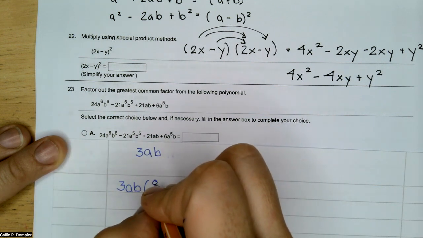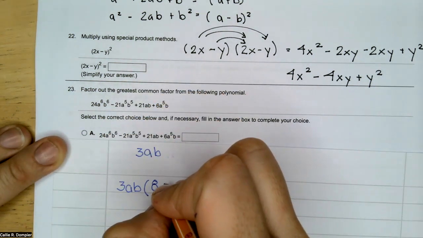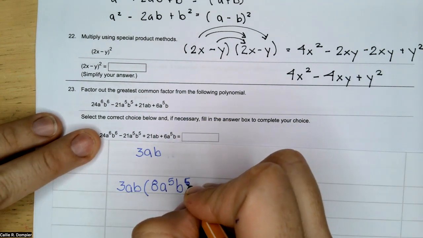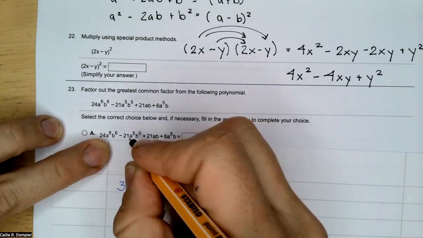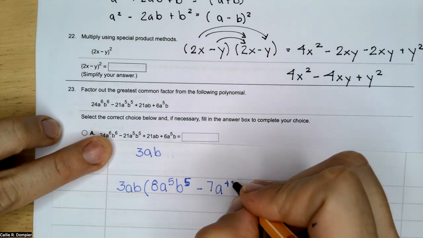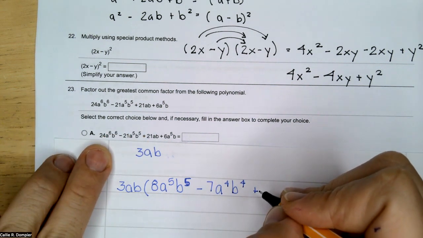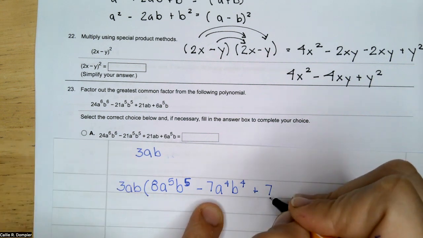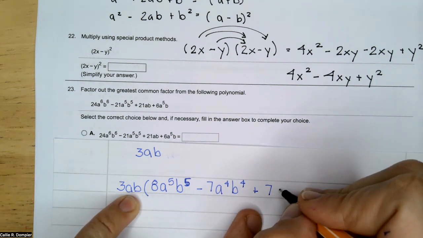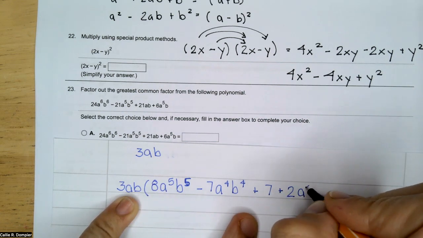24 divided by 3 is 8, right? A to the 6th divided by a is a to the 5th. B to the 6th divided by b is b to the 5th. Negative 21 divided by a positive 3 is a negative 7. A to the 5th becomes a to the 4th. B to the 5th becomes b to the 4th. Positive 21 divided by 3 is now 7. Again, here it was a negative 7. Here it's positive 7. A and b both cancel out, so it's just plus 7. And then plus, because it's positive, 6 divided by 3 is 2. A to the 5th becomes a to the 4th.